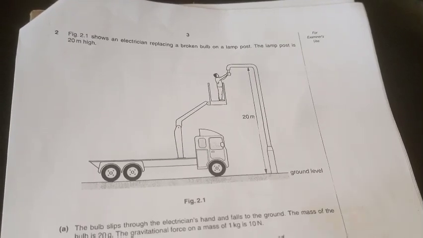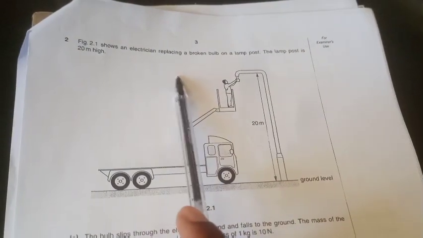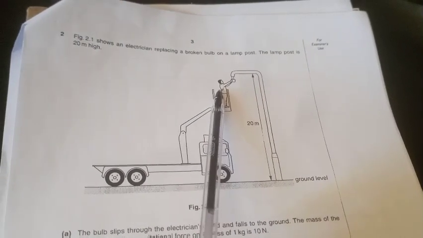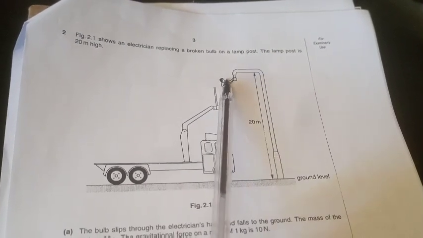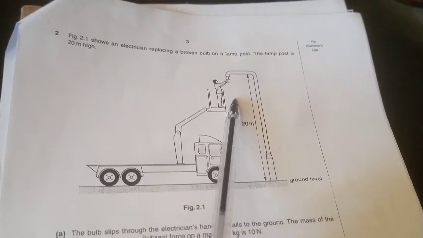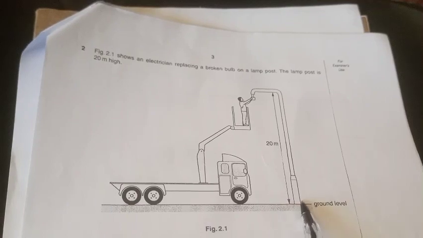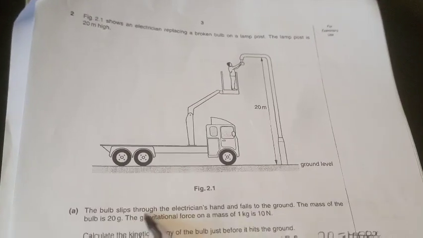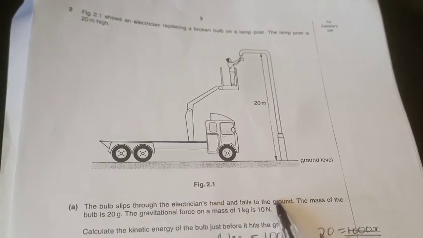This question says figure 2.1 shows an electrician who is replacing a broken bulb on a lamppost. Here's our electrician. He's replacing the broken bulb on a lamppost. Now we're told that the lamppost is 20 meters high. This is the distance from the ground level. It's 20 meters high.